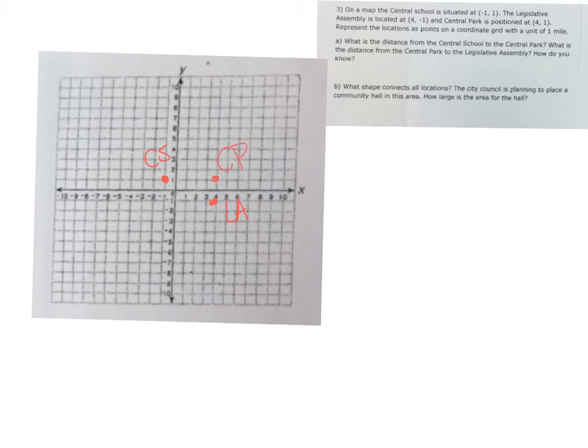So what is the distance from Central School to Central Park? Central School is -1, 1. Central Park is 4, 1. So those are the same. So my absolute value of -1 is 1, and 1 plus 4 is 5.